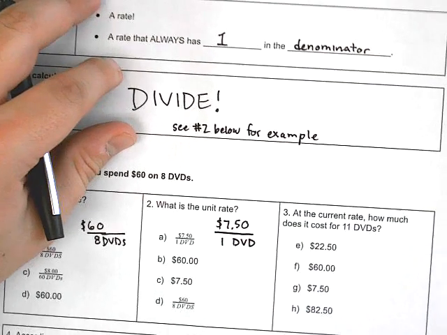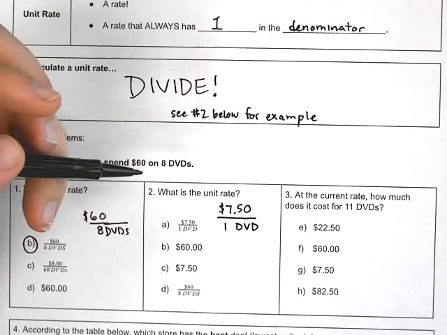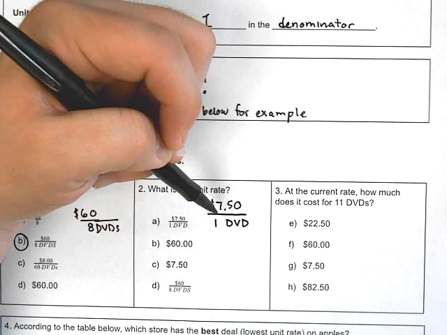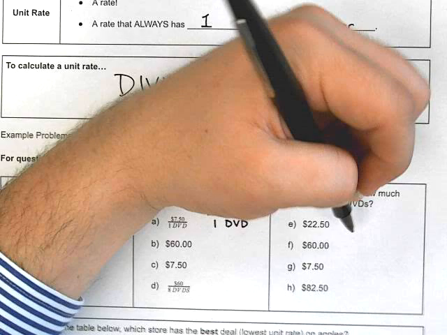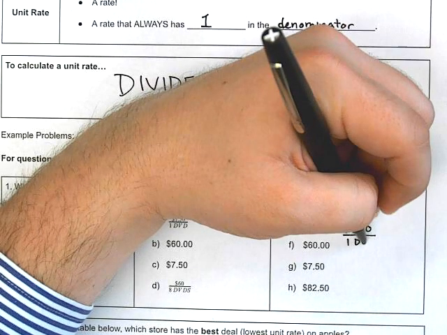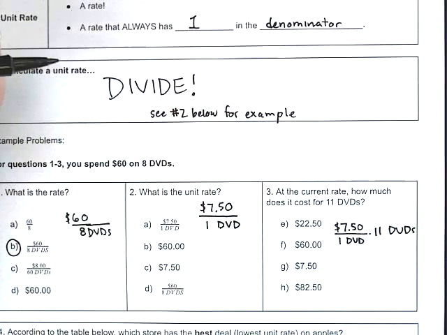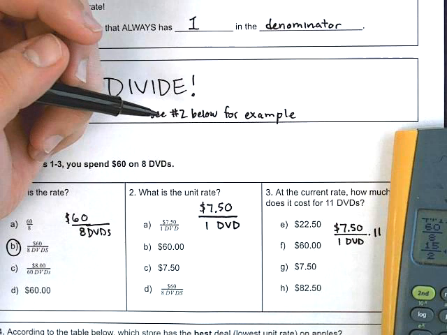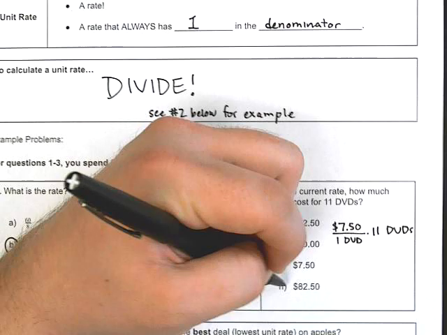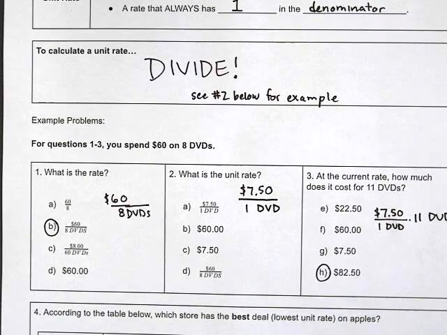Number 3: at the current rate, how much does it cost for 11 DVDs? This is the one where you just multiply. You take the unit rate. If I know it's $7.50 for 1 DVD, then to get 11 DVDs, I'm going to do $7.50 over 1 DVD times 11 DVDs. When I do $7.50 times 11, I get $82.50. So my answer for that one should be $82.50.